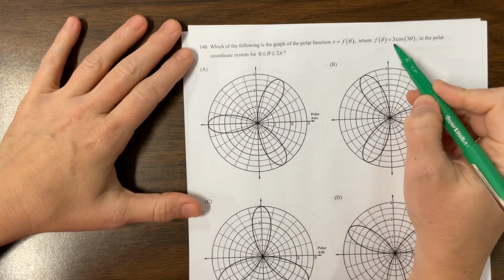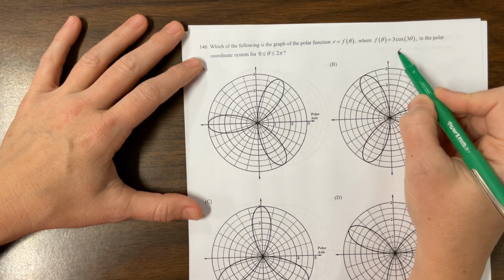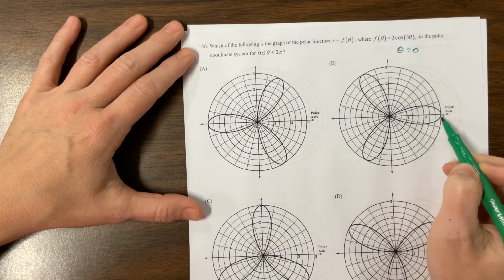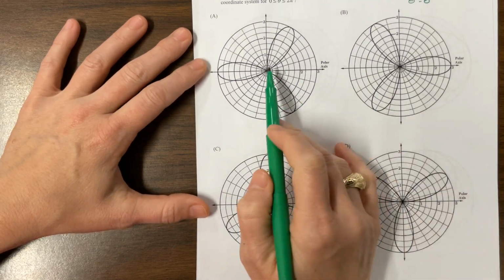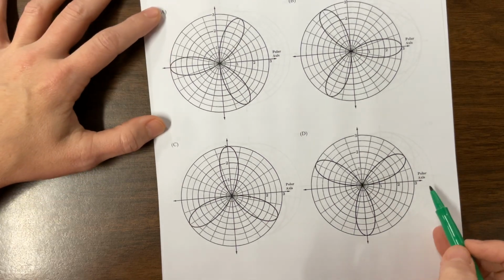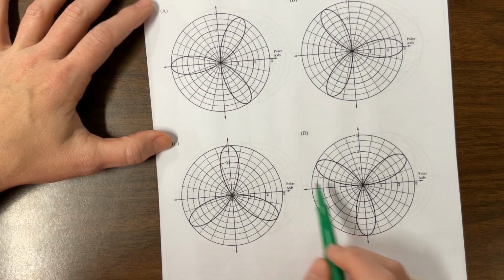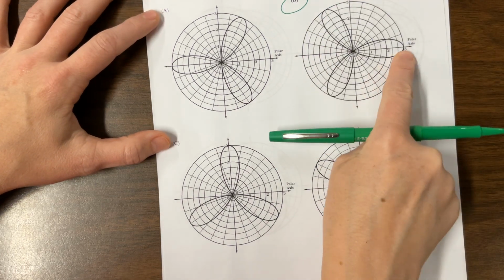Let's see. Here, I need something. Oh, this is a rose. It's got 3 petals, and it's going to have something on theta equals 0. I see 3 petals, 3 petals, 3 petals. They all have 3 petals, so we can't eliminate with that. Well, they're just making sure you know that it's right here at 0.